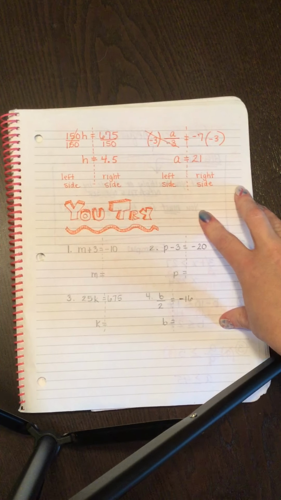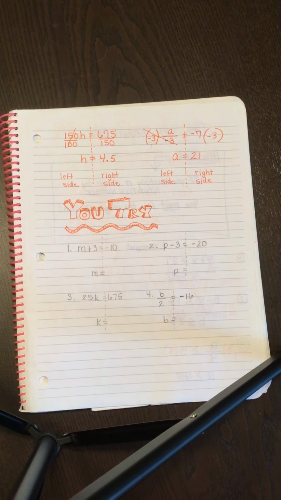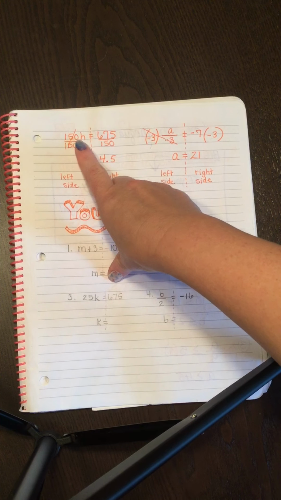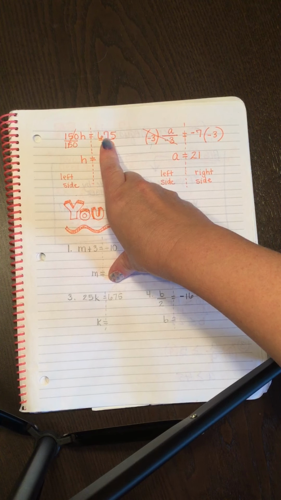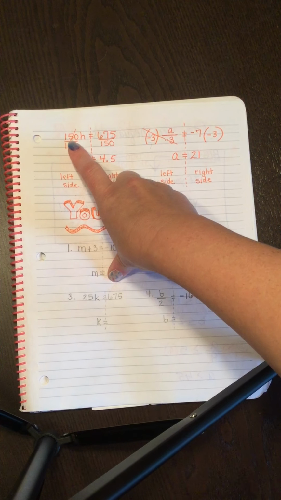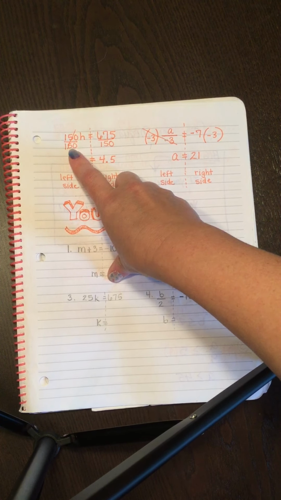Okay, so here we've got an example of multiplication happening. So we have 150 times h equals 675. Since this is multiplication, we are going to divide.